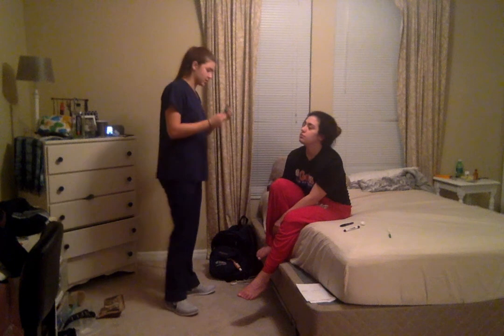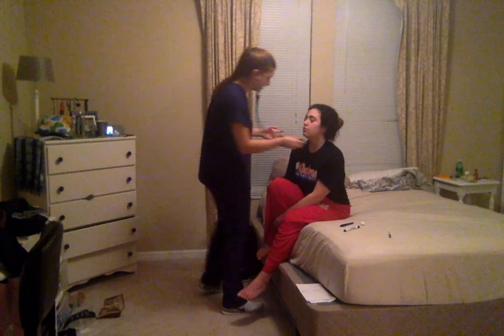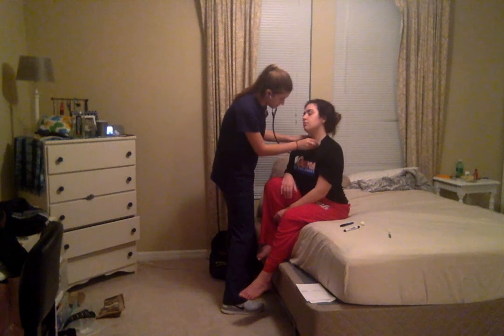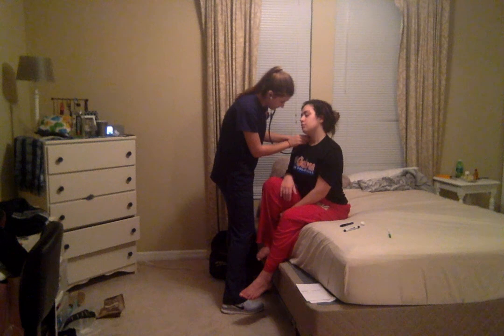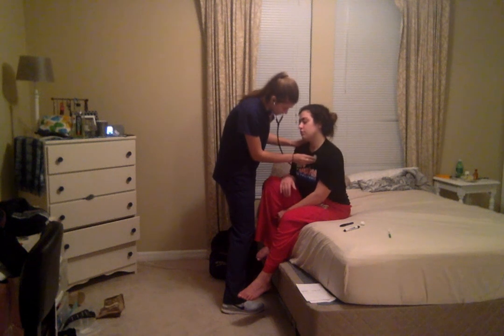Now that I assessed her heart sounds, and they all appear to be regular, in that lub-dub format, I'm now going to assess her lungs. So I'm going to use the diaphragm to assess her lungs, looking for any adventitious sounds or anything like that. So I'm going to ask her to breathe in, good, and out, breathe in, out, perfect, and then we're going to work our way down from there.